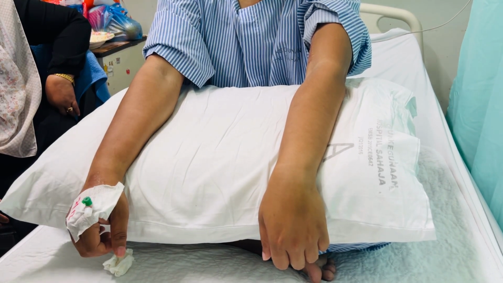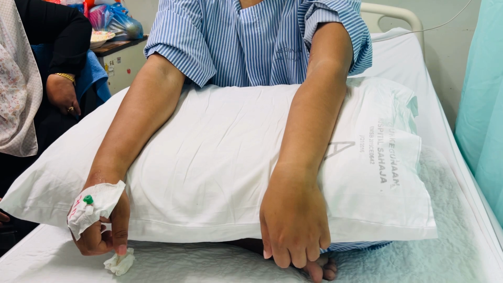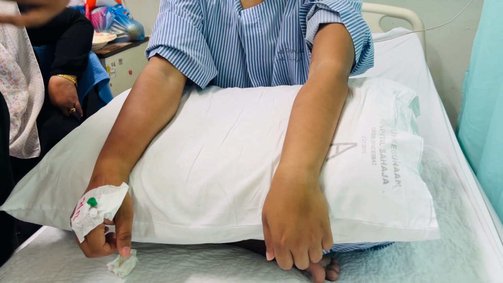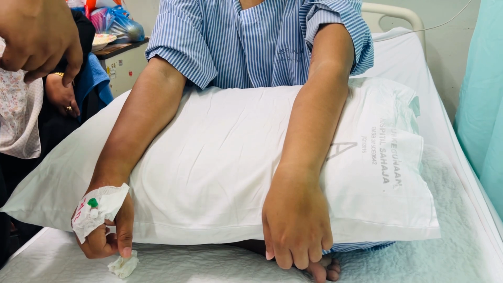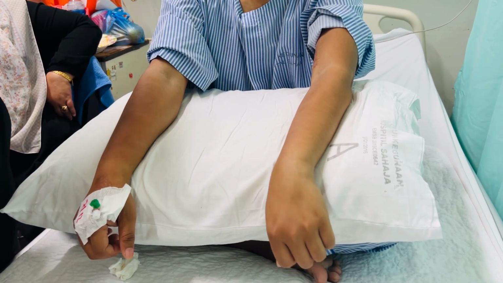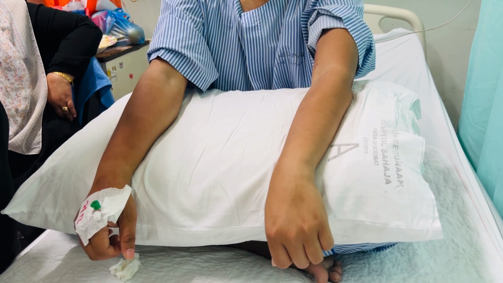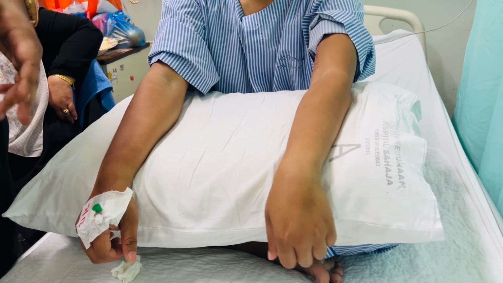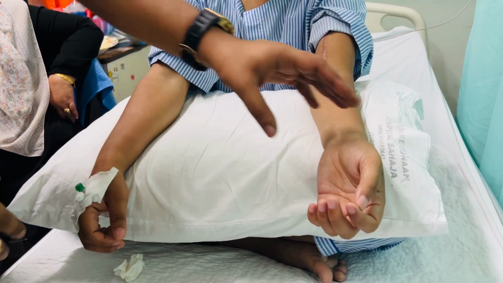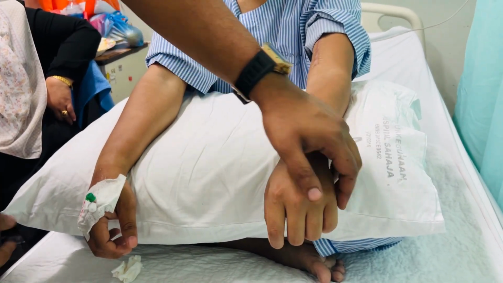So just remember this rule: finger drop, wrist drop, elbow extensor weakness. If there's only finger drop, it is a low level lesion. If there's finger drop and wrist drop, it is a high level lesion. If there's finger drop, wrist drop, and inability to extend the elbow, that is a very high level lesion. So we are going to screen for that. I would like to immobilize each joint to test only the specific movement.